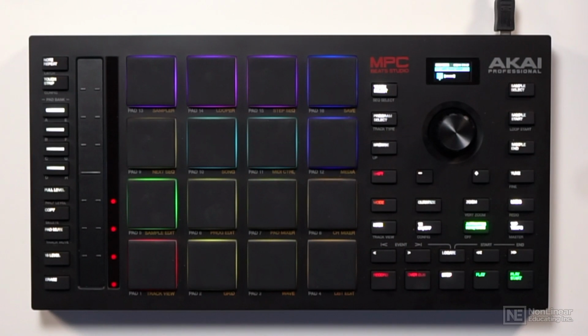Beneath the browse button, we have the shift button that I mentioned earlier, which allows you to access the secondary functions of any other button. Beneath the shift button, you have a similar button, the mode button. The mode button allows you to access different modes on the MPC.